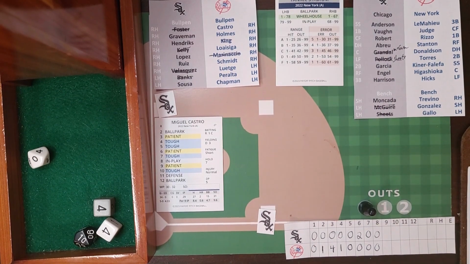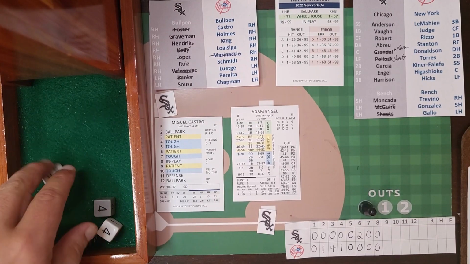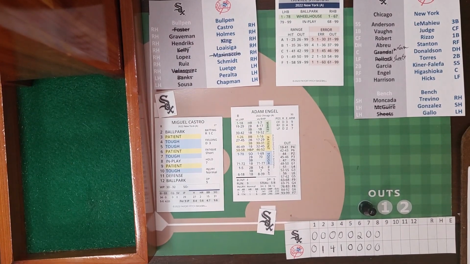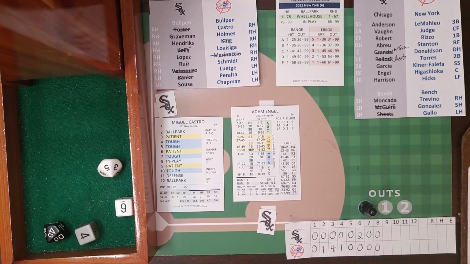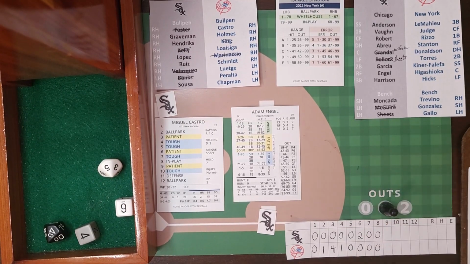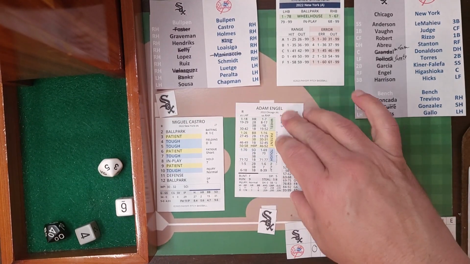And that brings up Adam Engel. And Castro, who took the loss in Game 3 of the Orioles series two games ago, is struggling again. And now Engel is up with runners at the corners and nobody out. 10 is tough. 45, that's a strikeout, a much-needed strikeout by Castro to get the first out of the inning.